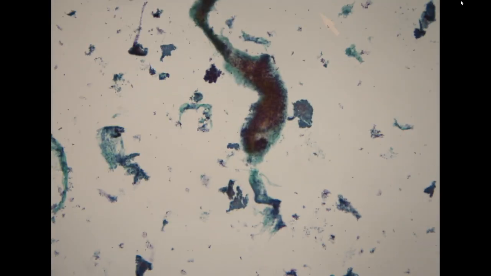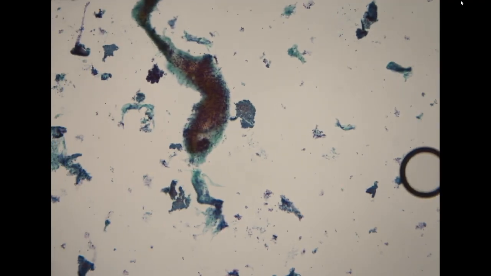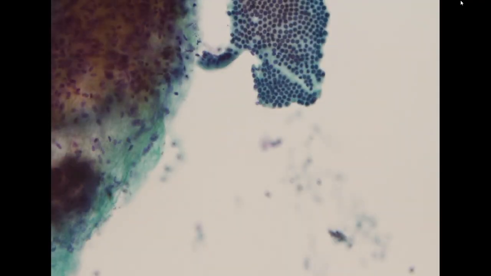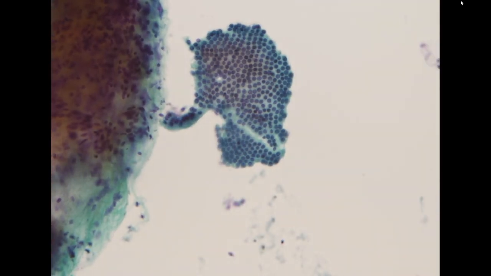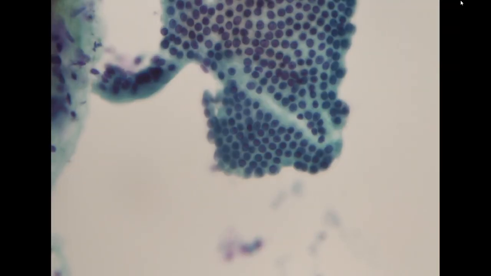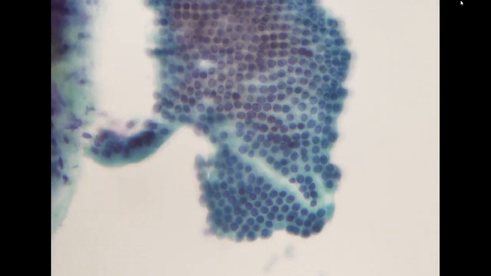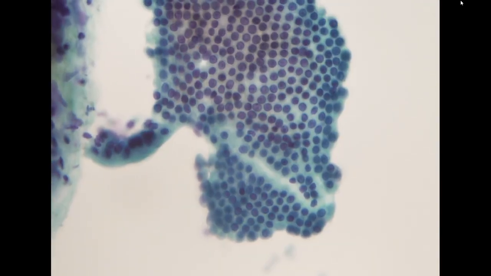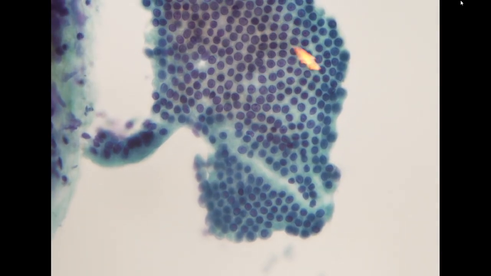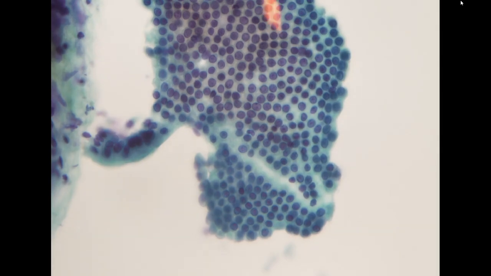So then let's move to some fine needle aspiration. This is again a pancreas specimen. In EUS aspiration, it's very common that we can see intestinal mucosal contamination, which presents as a very uniform honeycombing arrangement, a very flat, large sheet.